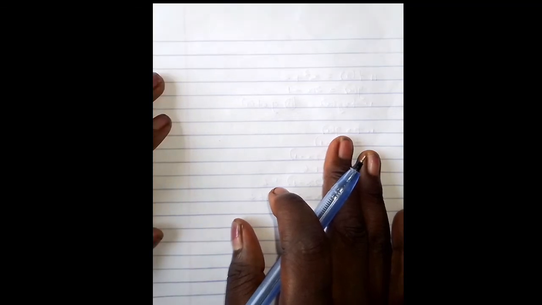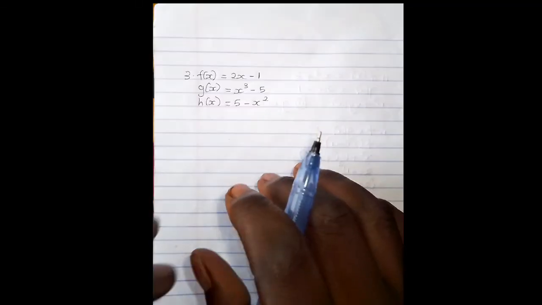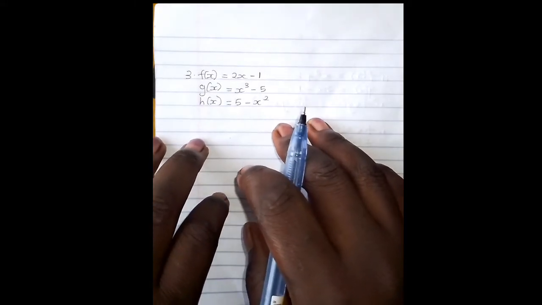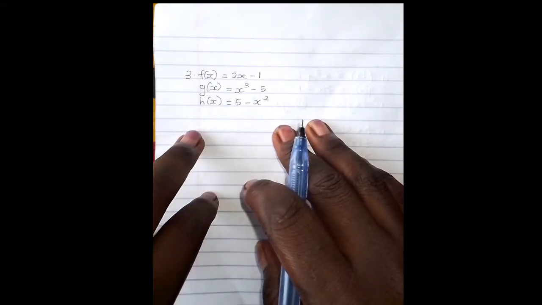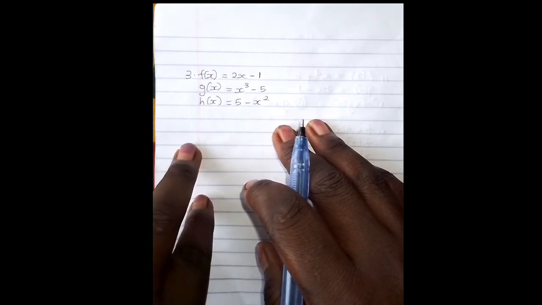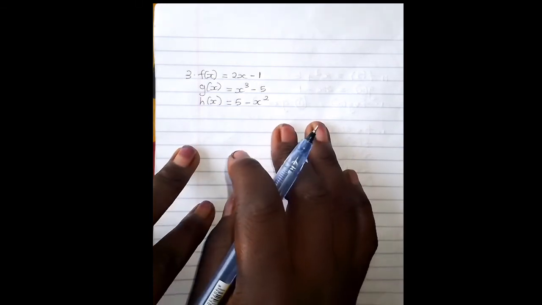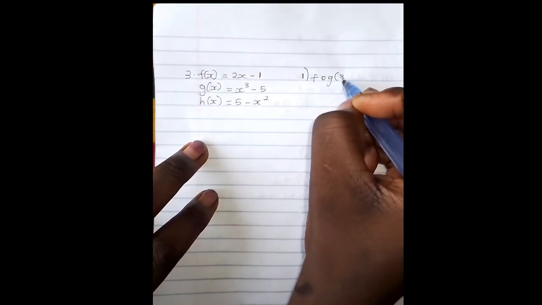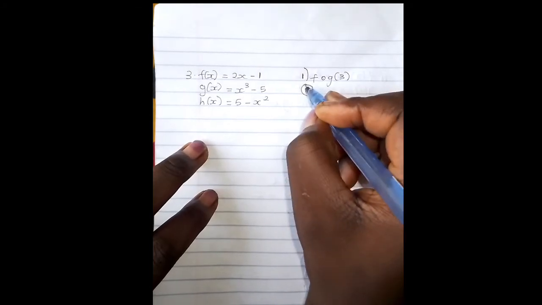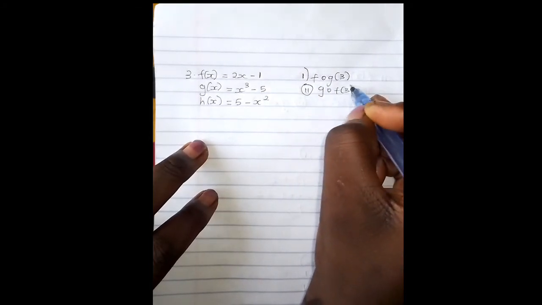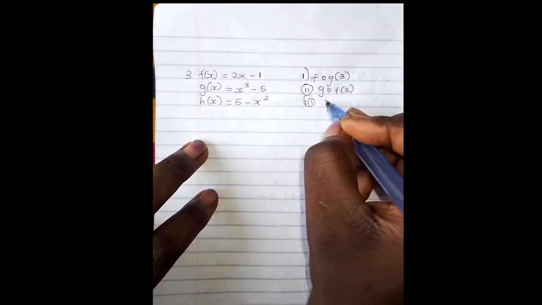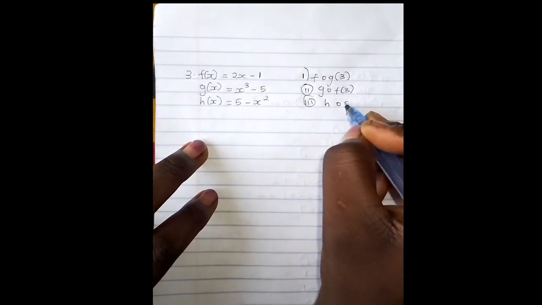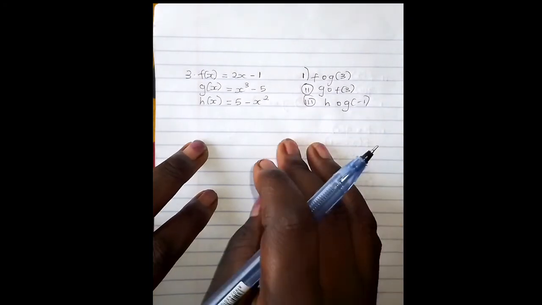Another example which is given as, now we have a function. In this example, we are going to make use of 3 functions. Alright, now given these 3 functions, f of x is 2x minus 1, g of x is x cubed minus 5, and h of x is 5 minus x squared. Now we're going to solve for f of g of 3. We're going to solve also for g of f of 3, and we're going to solve also for h of g of minus 1.